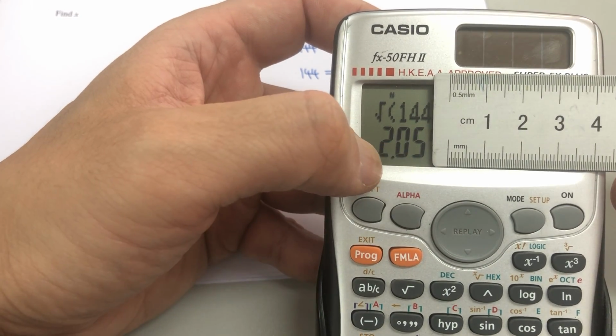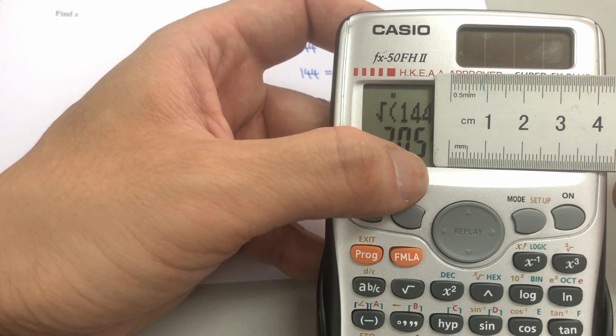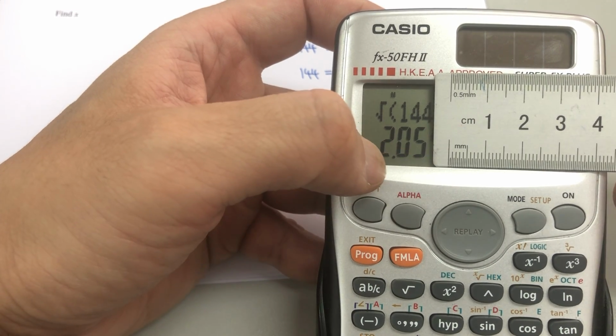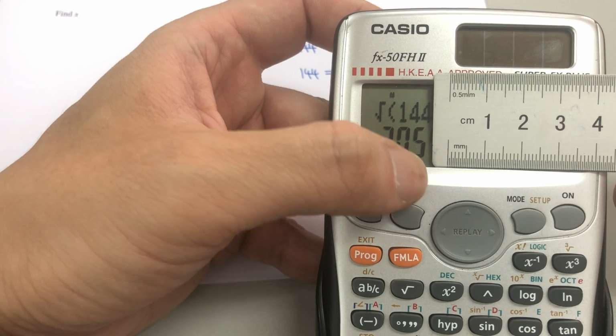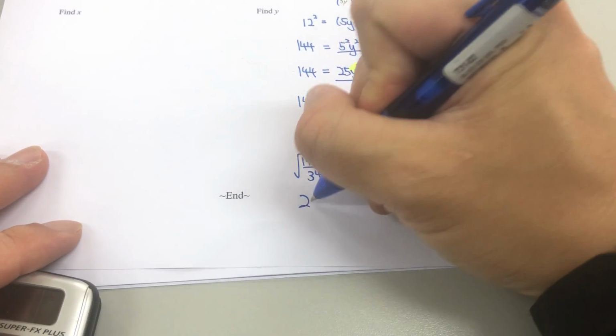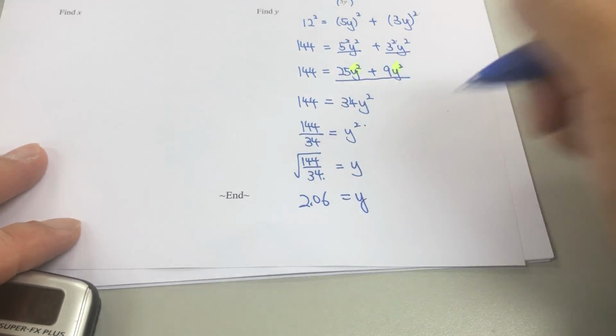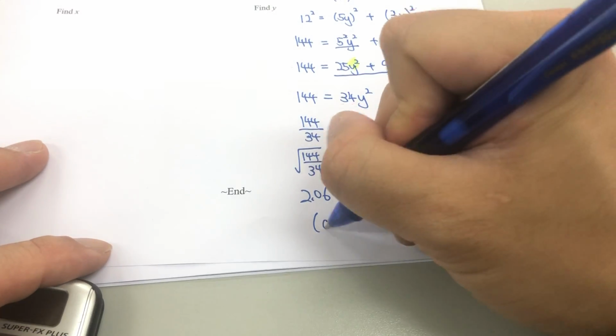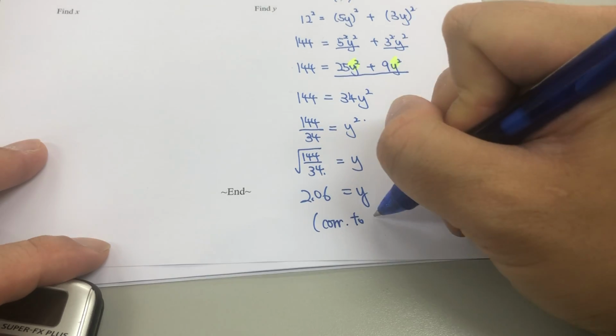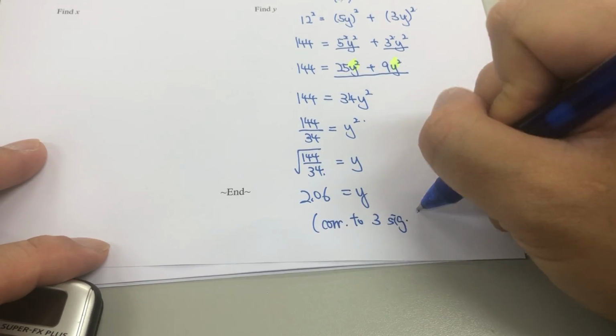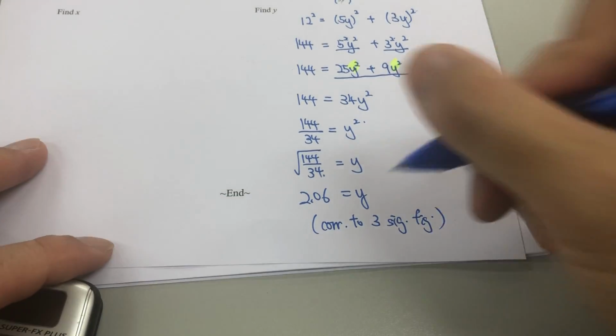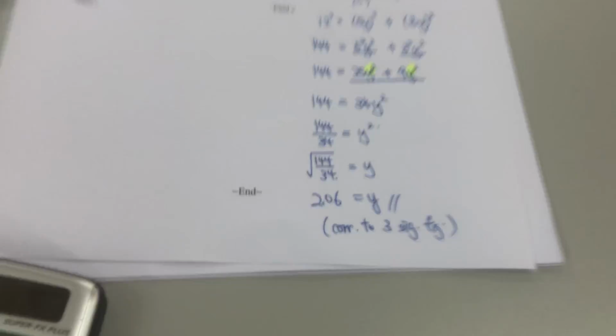You should give your answer as 2.05, not 5. You have to add 1. Therefore, you should give your answer as 2.06. You should write down 2.06. This is the value of y. And this answer is corrected to 3 significant figures. Okay?